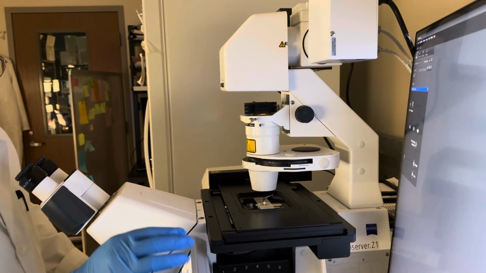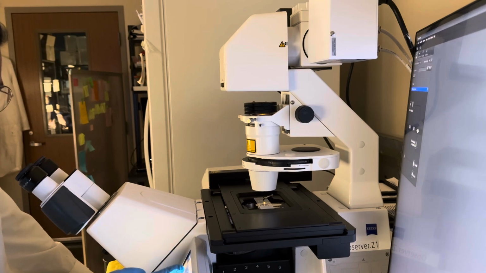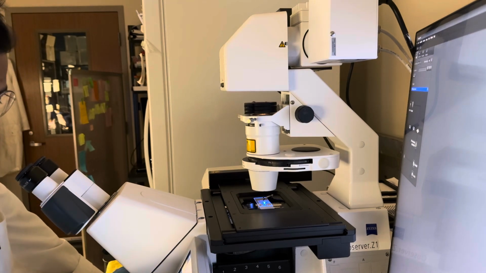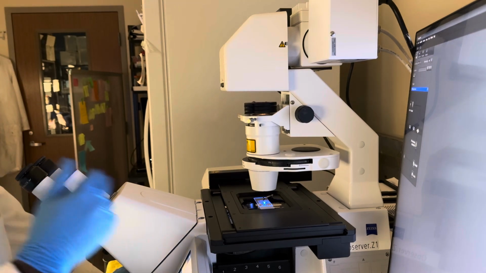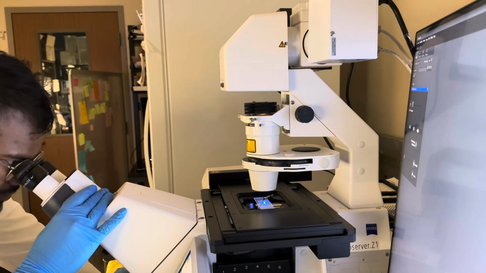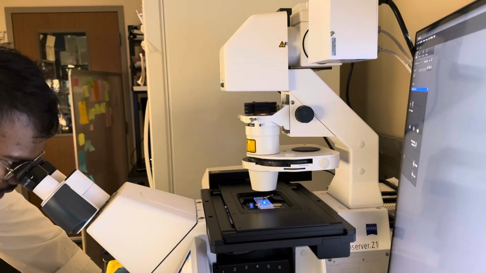So the first thing, I'll keep the objectives at 10 so that it should be in the lower magnification itself. And I'll use the reflector, which is GFP, because most of the worms I use are green fluorescent protein tagged, and the light path would be towards the eyepiece so that I can see them. I could see them in the slide itself. I have to do some adjustment in the focus so that I can bring them into the focal plane.